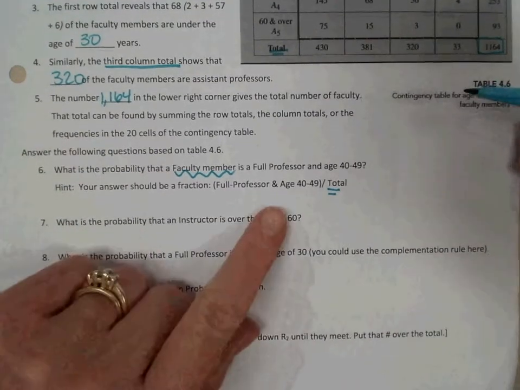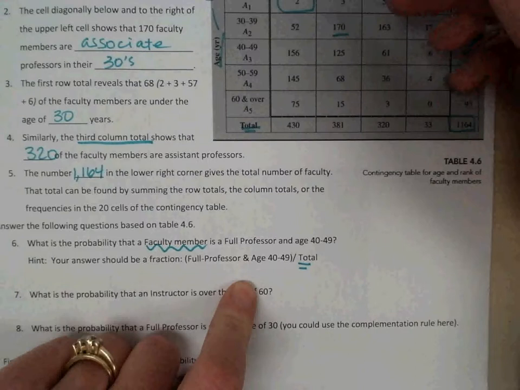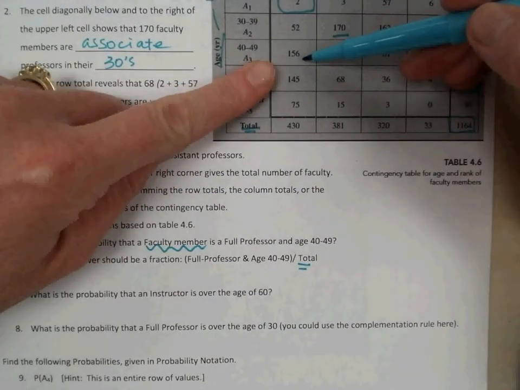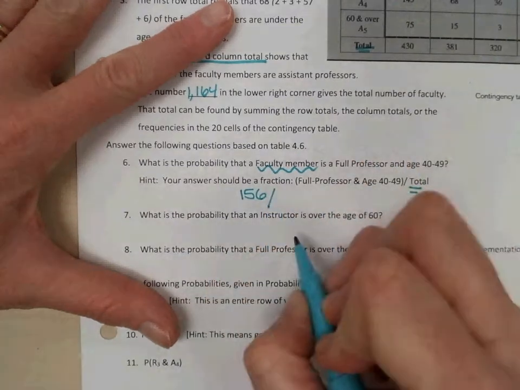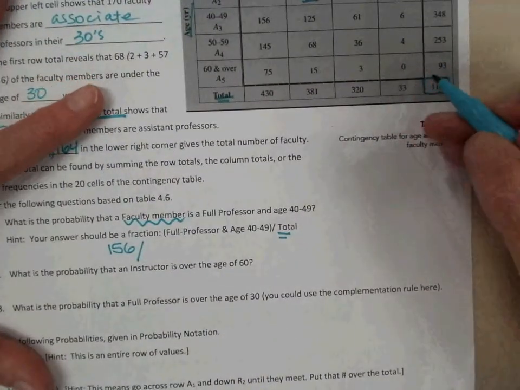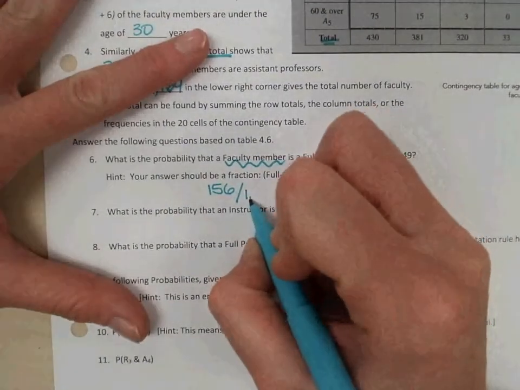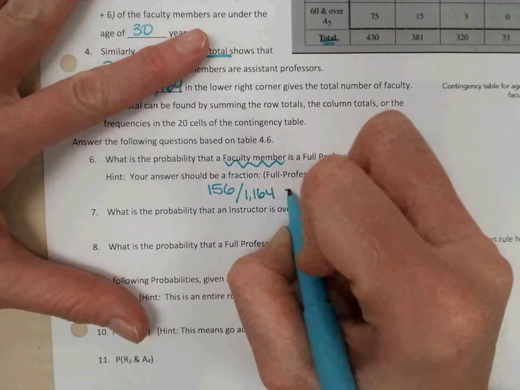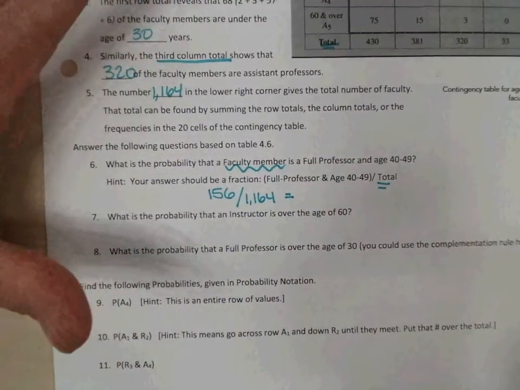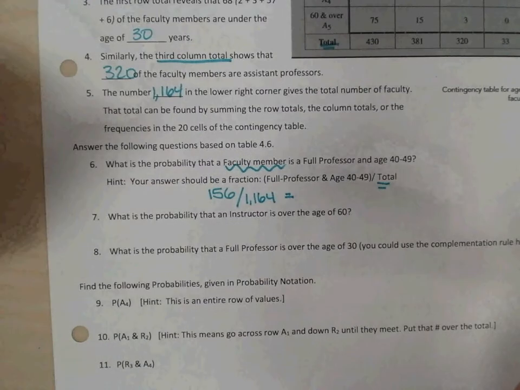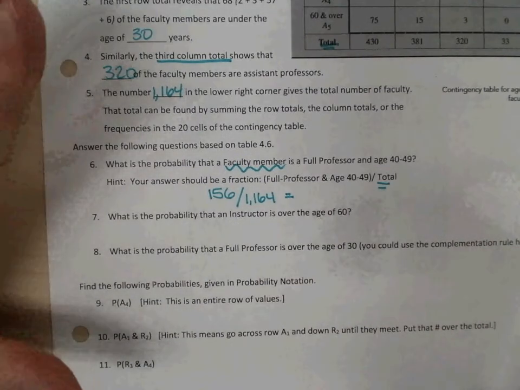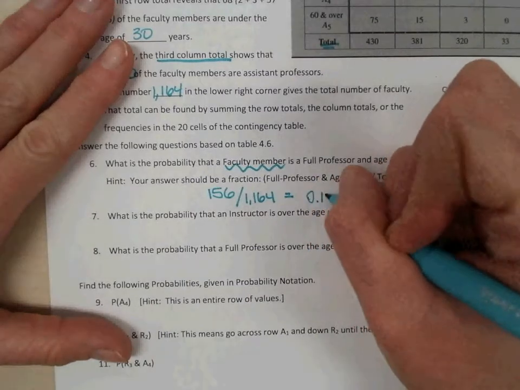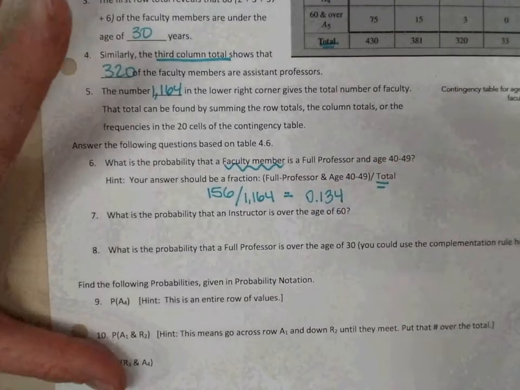So full professor and 40 to 49, that's going to be this 156 out of the total number of faculty, 1,164. And then you should have a calculator. If you don't have one, you want to grab one right now. It's just some simple calculating to do here today. Jacob? 0.134. Nice, thank you.